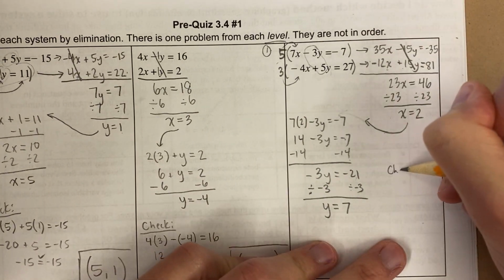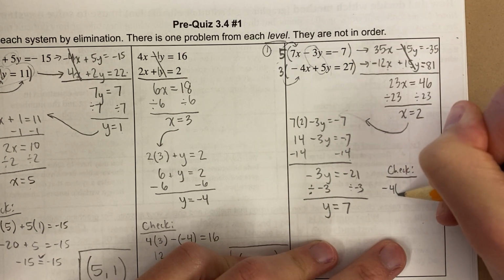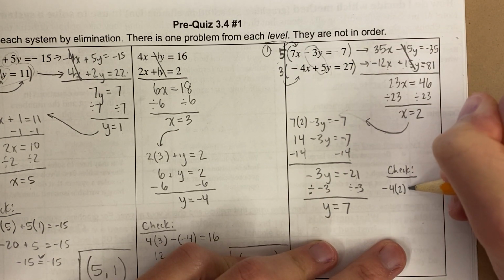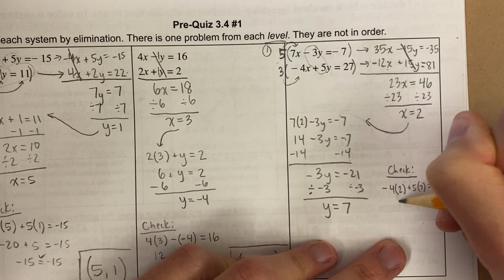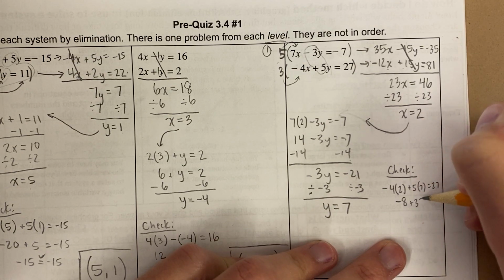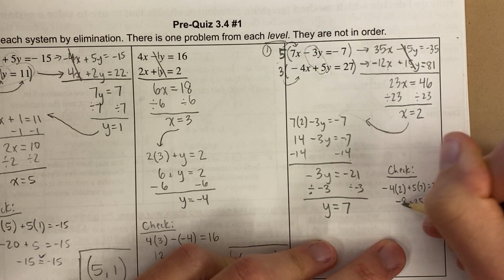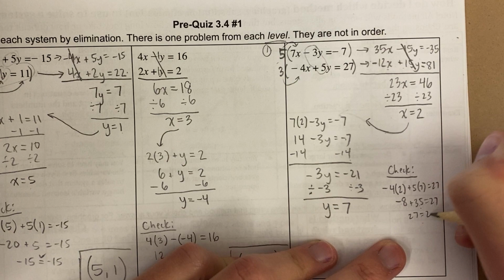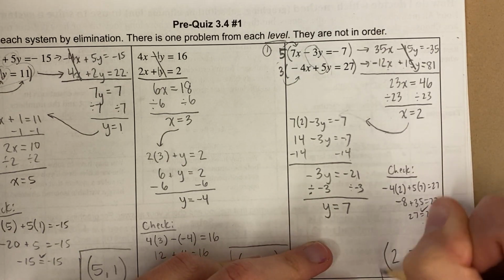Let's check it right here. So I'm going to check, use the other equation. Negative 4 times 2 plus 5 times 7 equals 27. Let's see. This becomes negative 8 plus 35 equals 27. And this is same with 35 minus 8, which is 27, which is great news for me. That means my answer is correct. My answer is 2, 7.